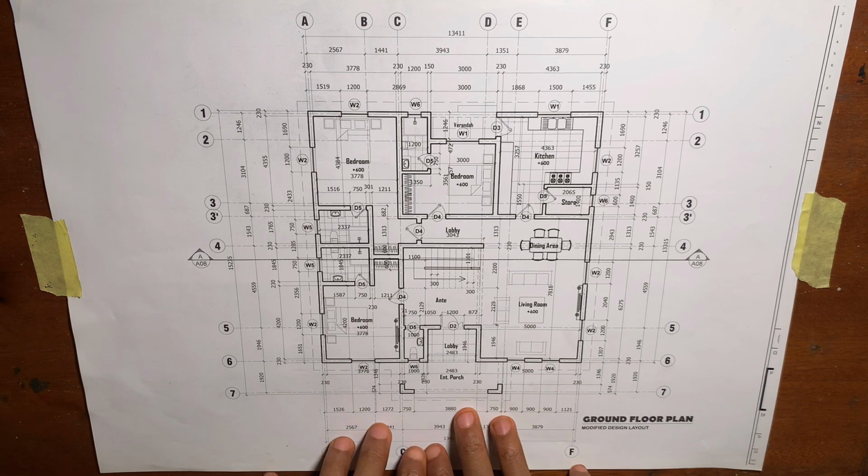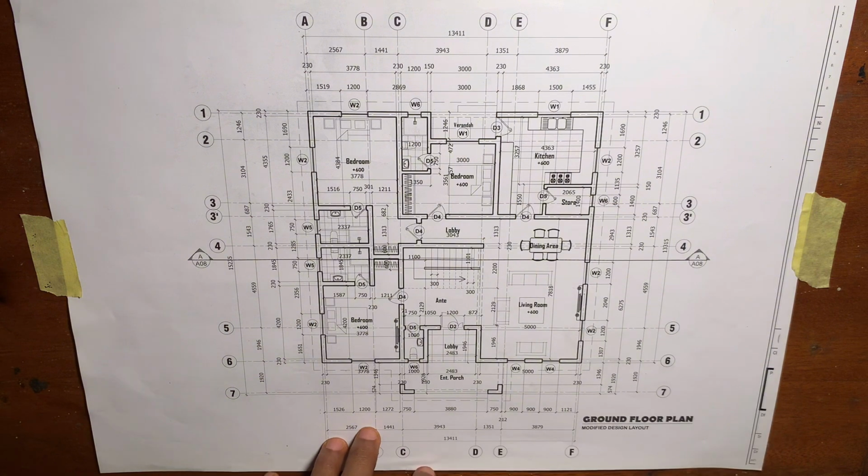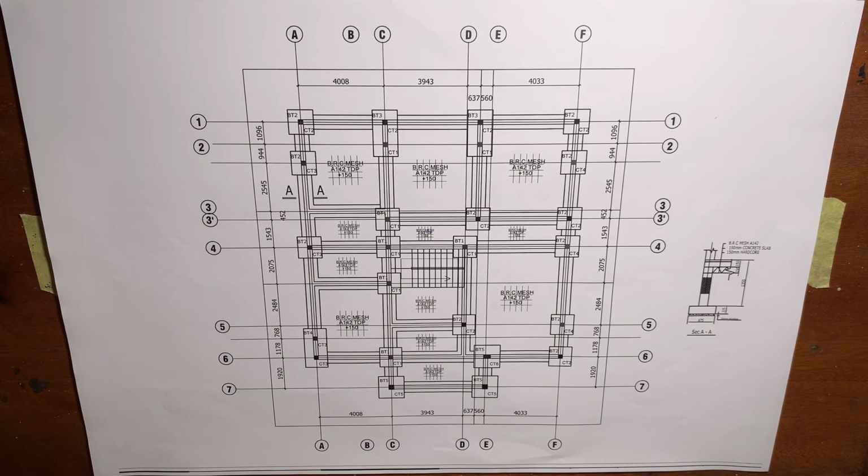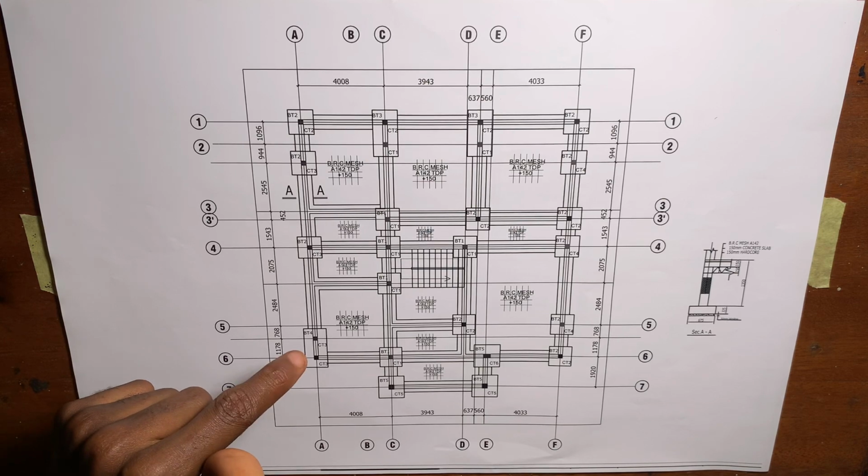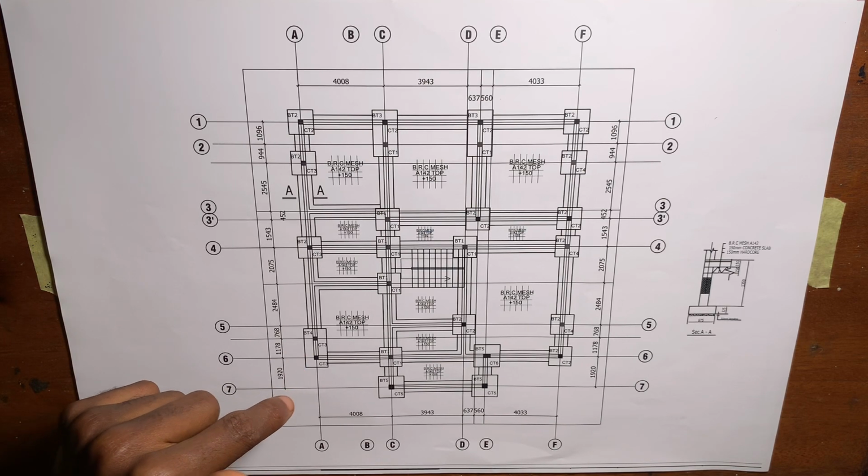So after doing this, the next thing we're going to be putting in mind are the positions of our column base and our starter columns. So with that, we are now going to the foundation drawing. As you can see, this is the foundation drawing, which gives us the placement for our column base.